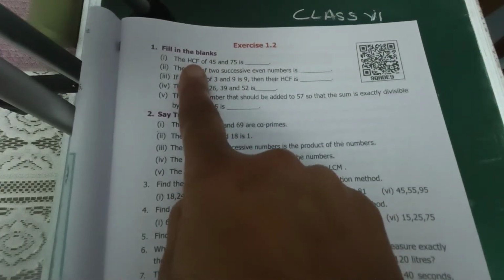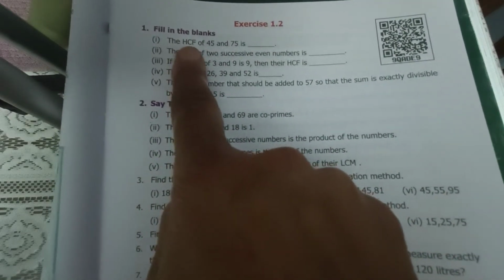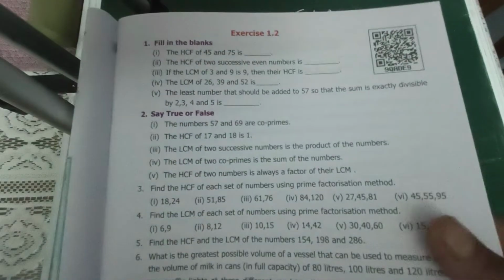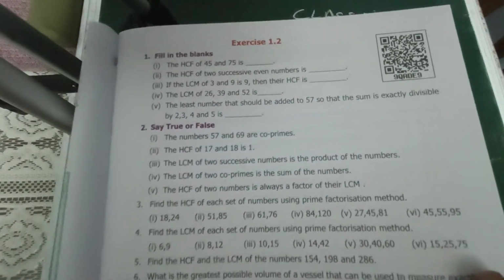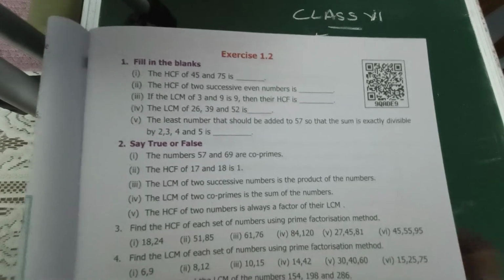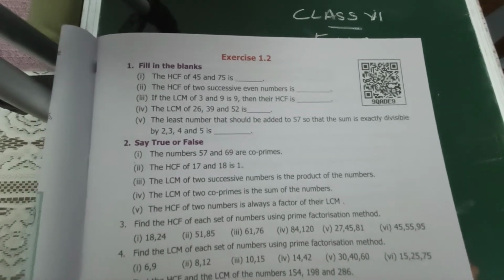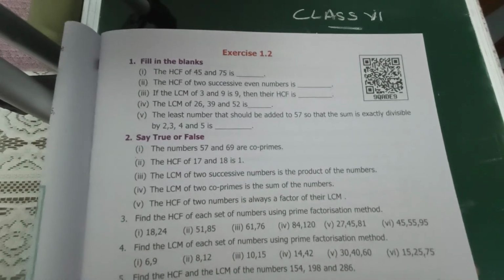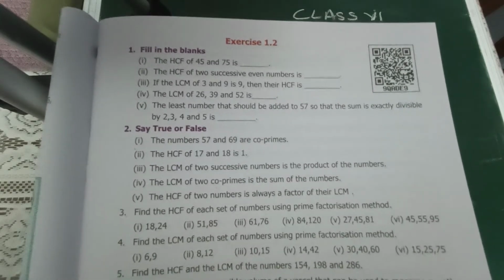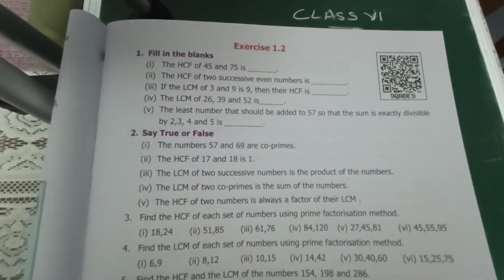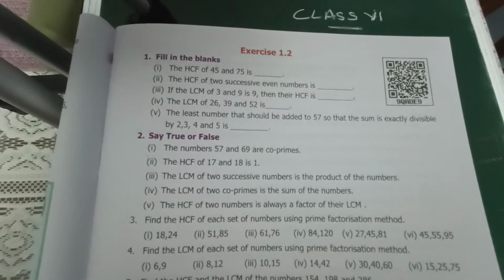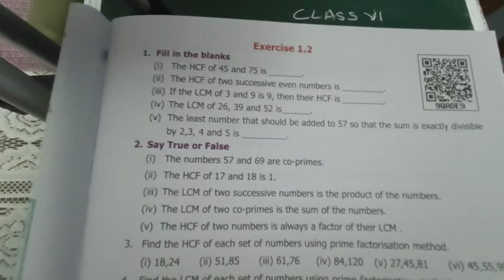So let us take exercise 1. The question number first. What is HCF? It means highest common factor. The full form of HCF is highest common factor of 45 and 75 is the first question. The basic concept here is prime factorization. If you are familiar with the prime factorization, this HCF and LCM will be very, very easy.